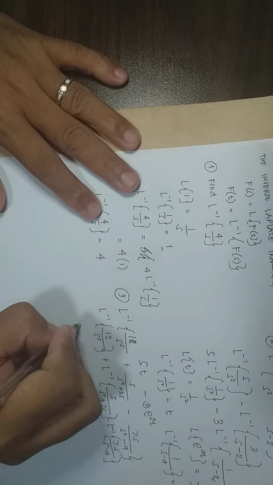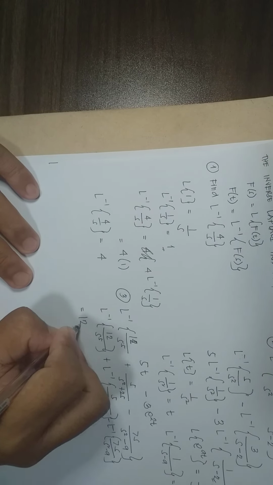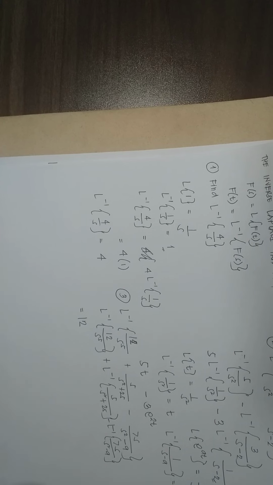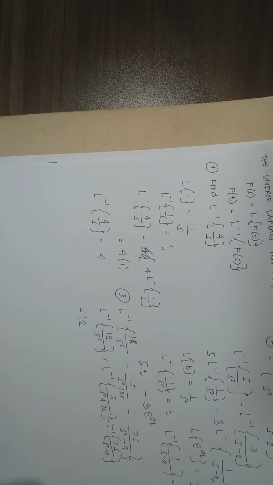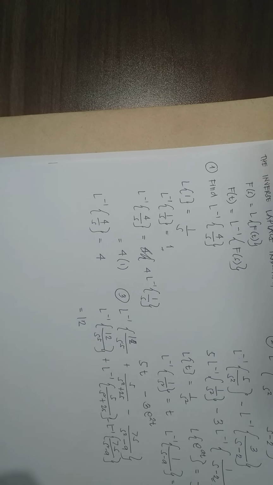So what is the formula to use here? So we may have this as 12 over s to the 5th. What formula are we going to use? The Laplace transform of t raised to n is n factorial over s raised to n plus 1.